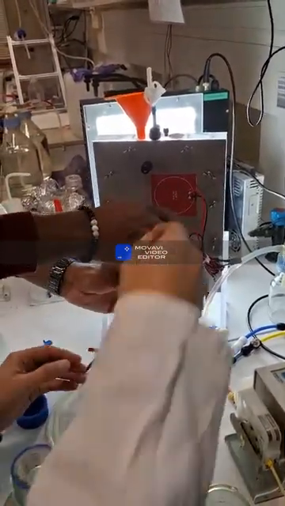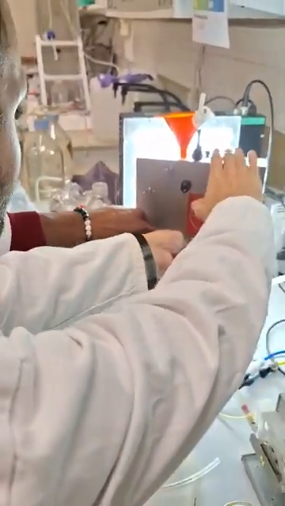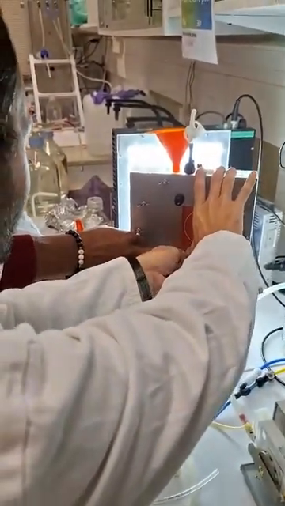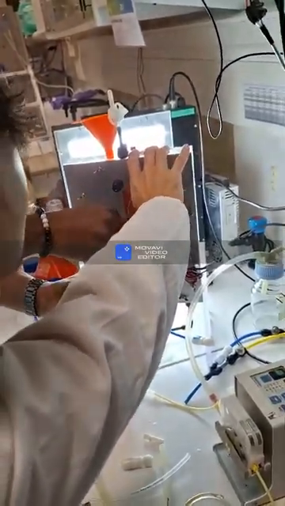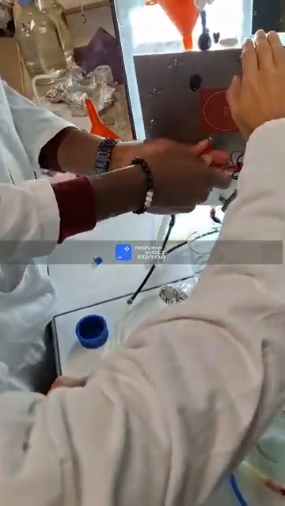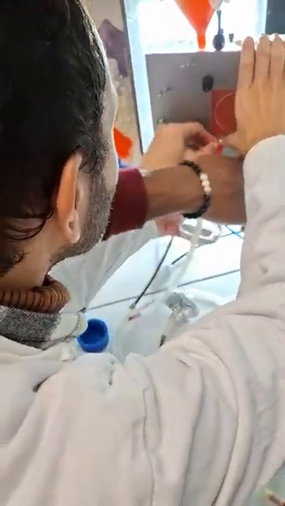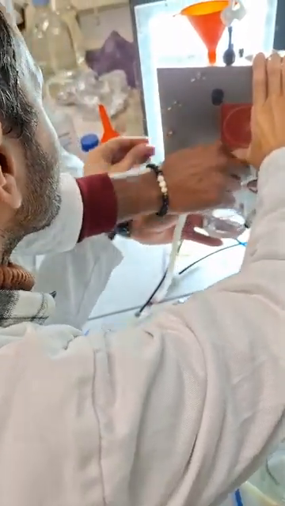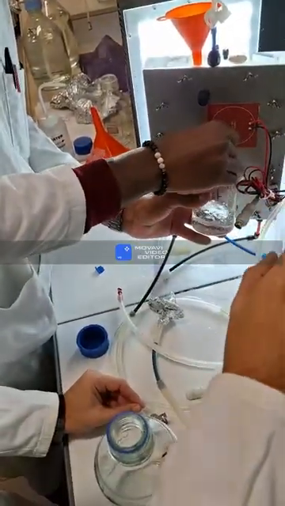Can you unplug this? No, you just need to push this ring, the gray ring. Not this, that one. You see the gray ring? Just push it, and that's it. Yeah, perfect. Thank you.